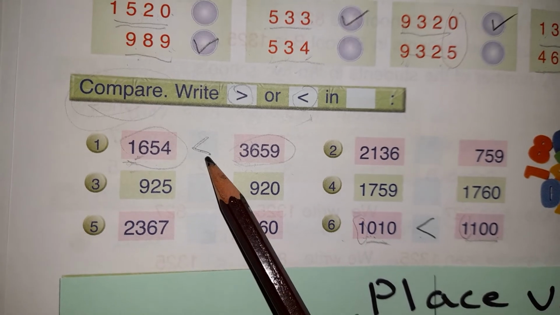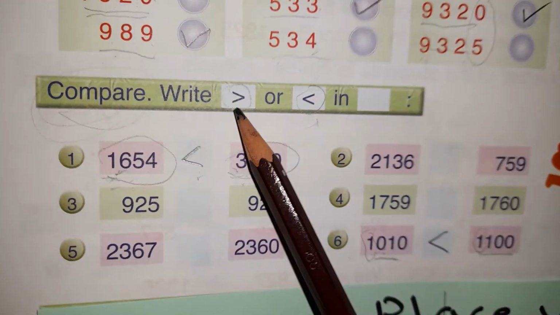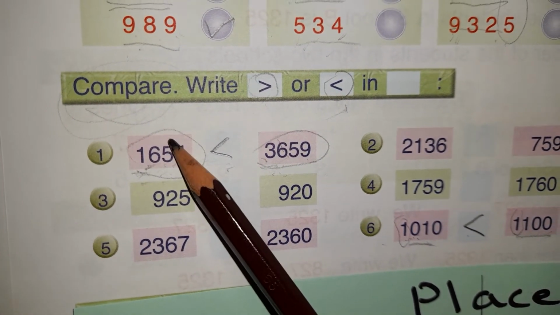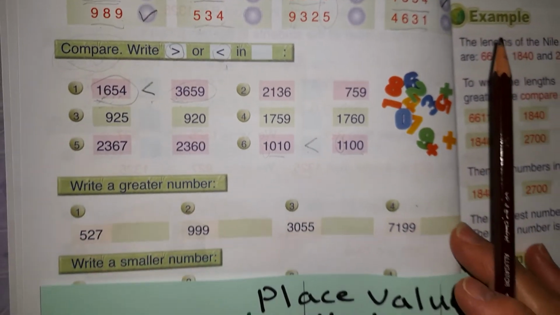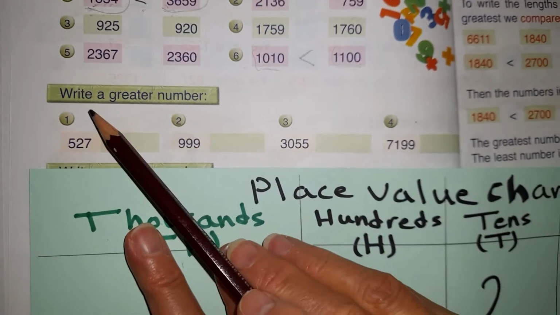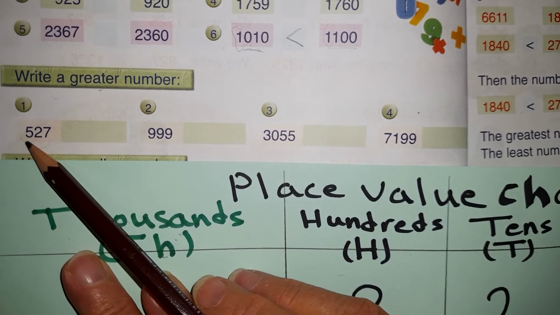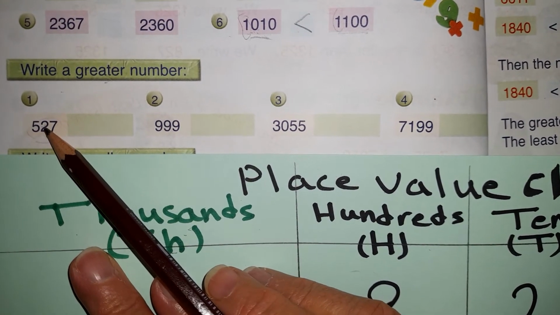1 is smaller, so I will give the small mouth of my sign to the smaller number. Okay, so you are going to complete this question now. Let's go to this question. They said write a greater number. They give you a number, then they want you to write a greater number than this.